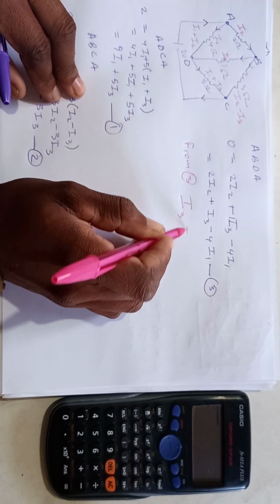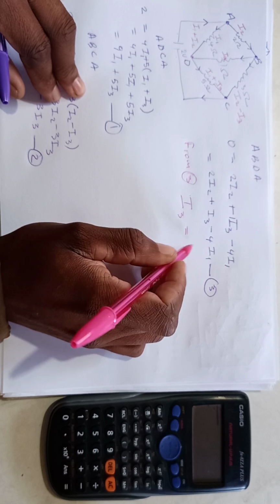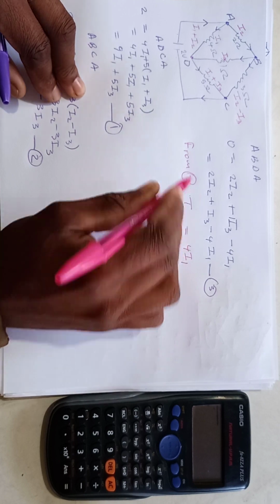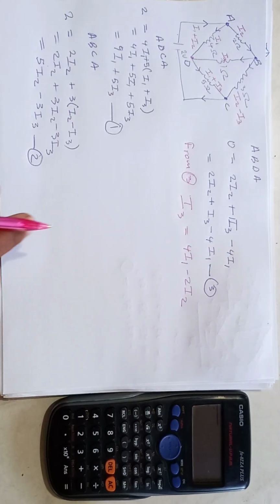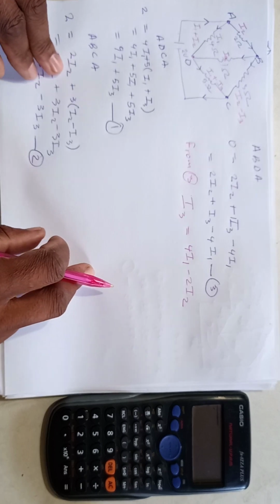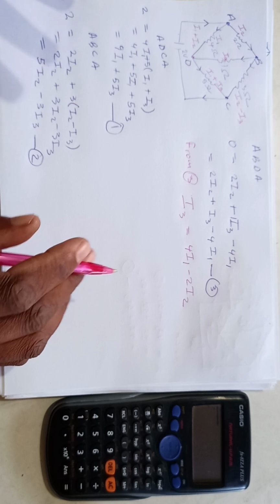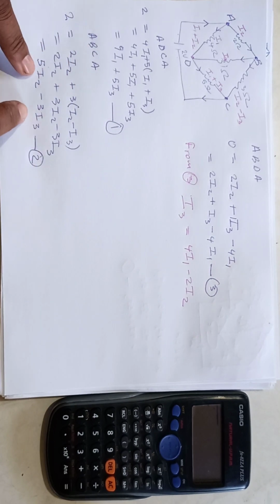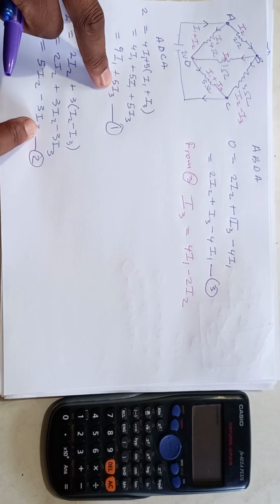So we will have I3 equal to, let's put this one first since it's going to be positive, 4I1 minus 2I2. Then you can take this I3, substitute it here, and substitute it here, because we have I3.